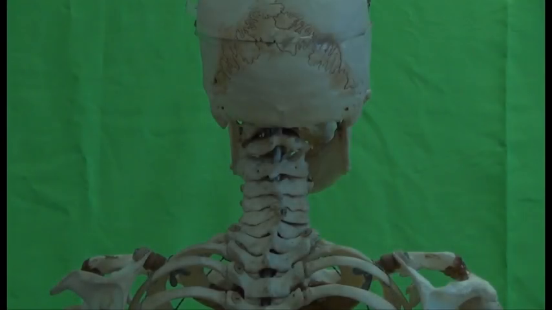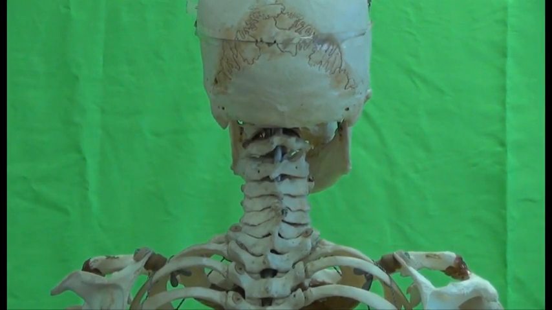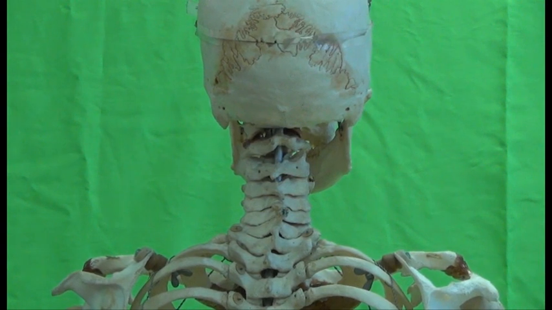Hi, this is the first of a series of video segments that will look at the muscles of the cervical region. This first segment is going to look at the arrangement of those muscles into different groups. There are three groups of cervical muscles that I want you to be thinking about because they act on different joints in the cervical spine.